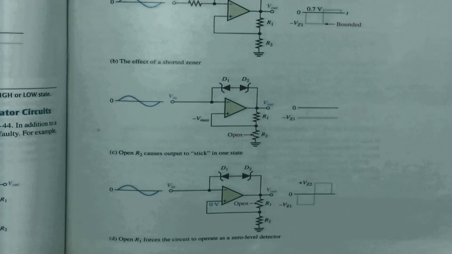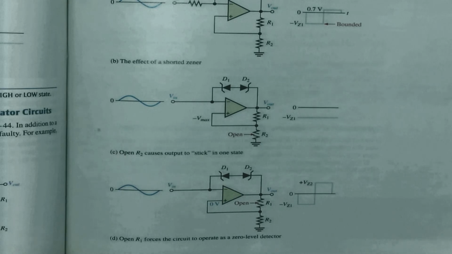All right, thank you. That's all for 13.4 troubleshooting. I will repeat, if you want to do troubleshooting, you should know the operation of the circuit, and then you can basically do troubleshooting. And you should be able to name the circuit, to identify the circuit.